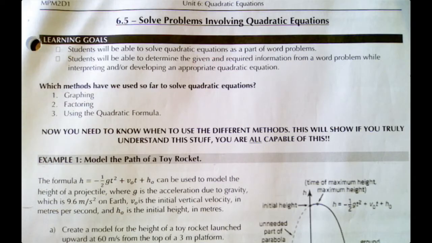Okay, this is lesson 6.5, and in this lesson we're going to solve problems involving quadratic equations. This is going to be a two-part lesson because there are 4 examples we're going to work through. We're going to do the first 2 examples in part 1 and the second 2 examples in part 2.